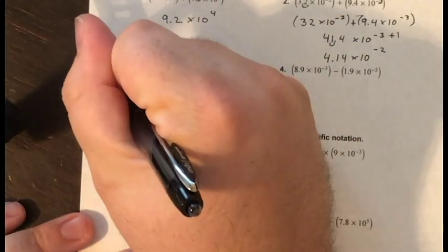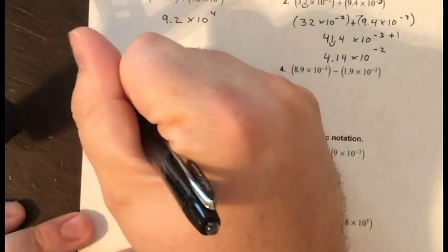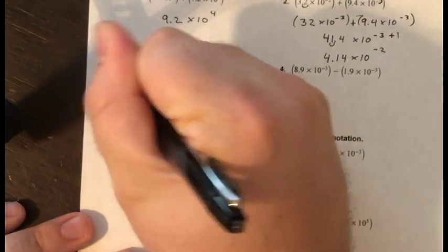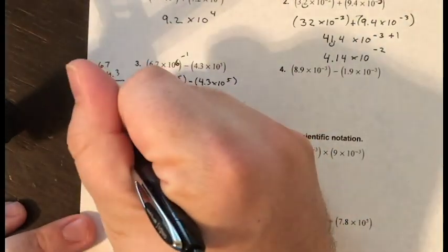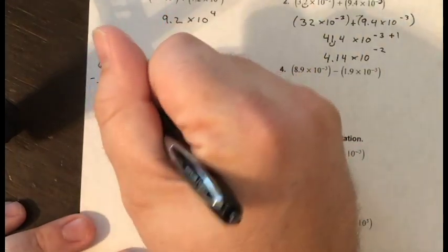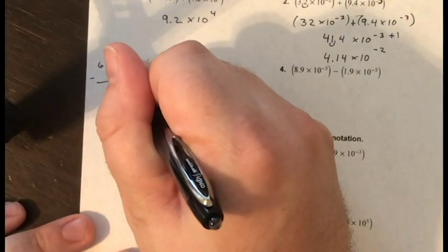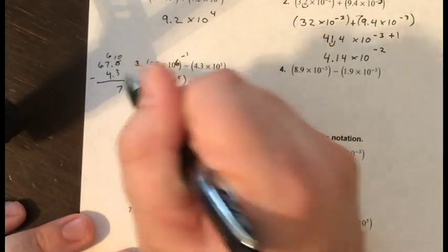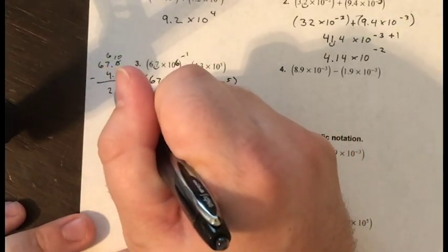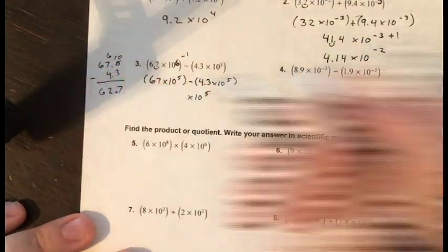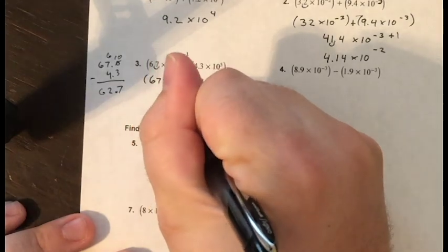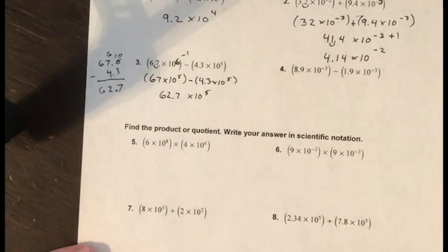And I'm going to do a little scrap work over here on the side because I don't have my calculator. So 67 minus 4.3, I cannot do that, so I need to borrow from here. This will be 6. This would make that a 10. So that's a 7. 6 minus 4 is 2. Don't forget your decimal. So that would be 62.7 times 10 to the 5th.